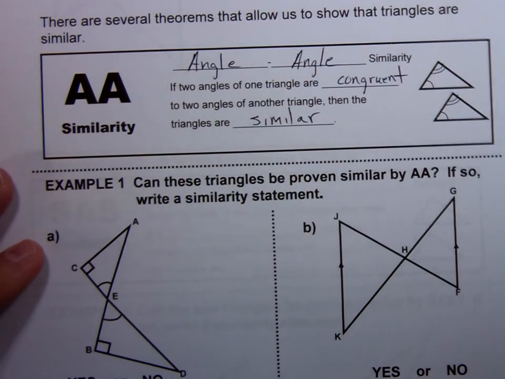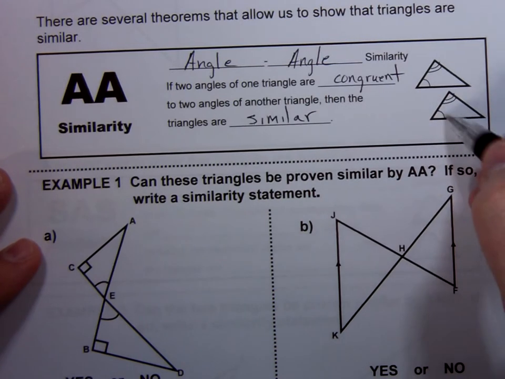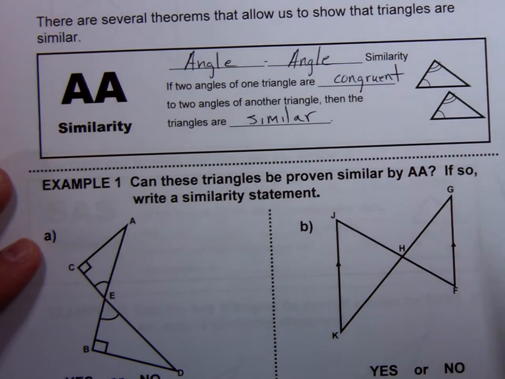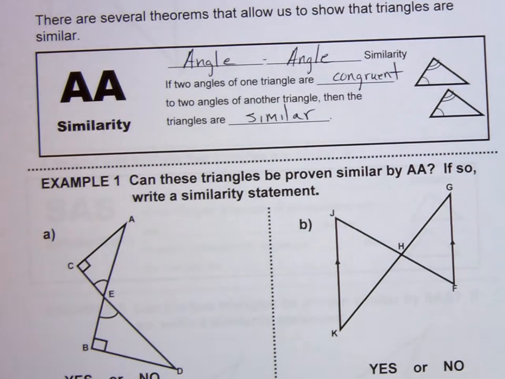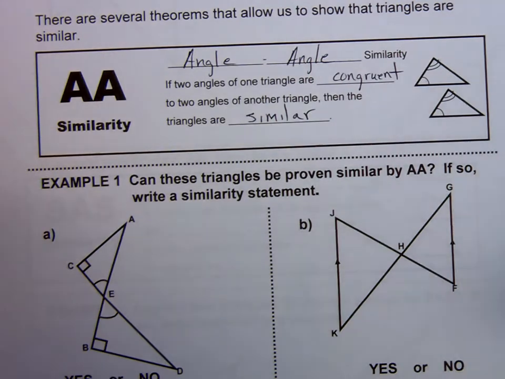So notice in the picture right here, I got this pair of angles marked congruent and this pair of angles marked congruent. So if I know that those two pairs of angles are congruent, then that's enough information for me to know that these two triangles have to be similar. So therefore I'll know that the third pair of angles are congruent, and I'll know that all the corresponding sides are proportional.